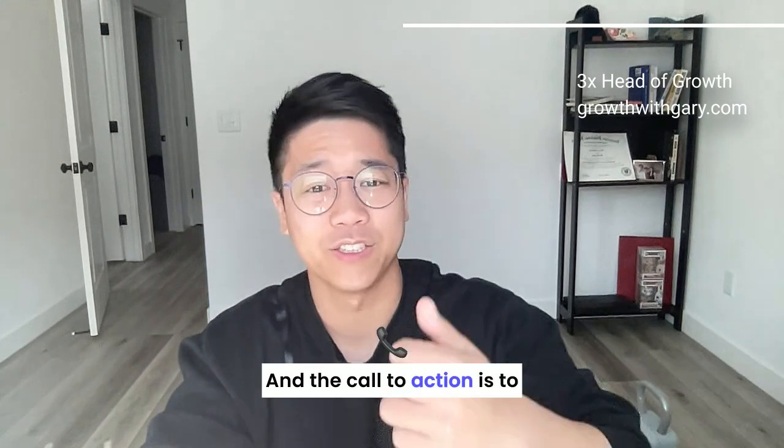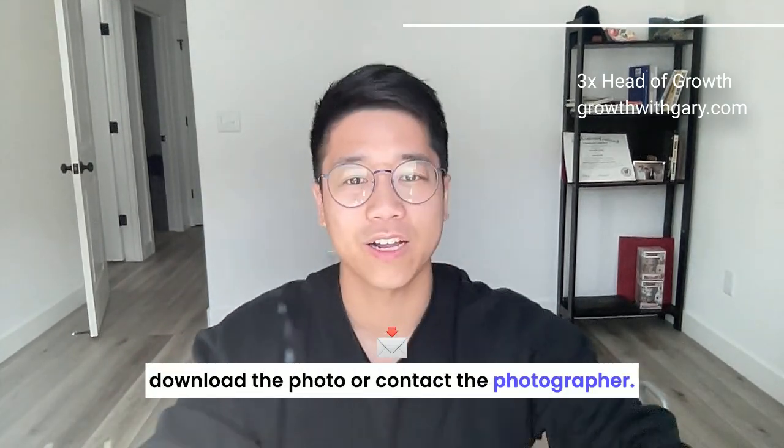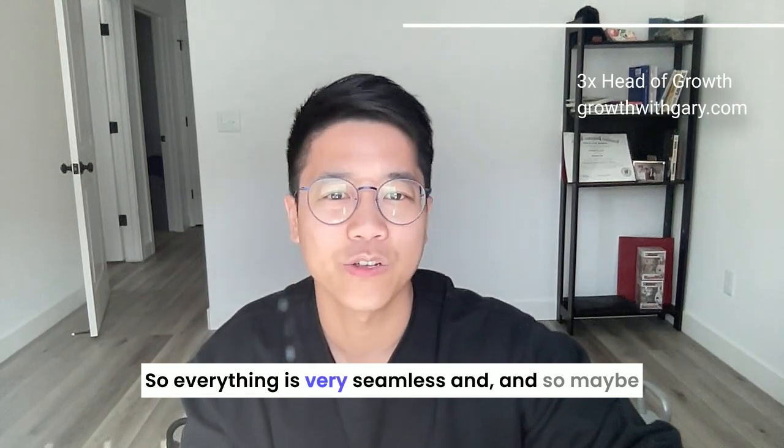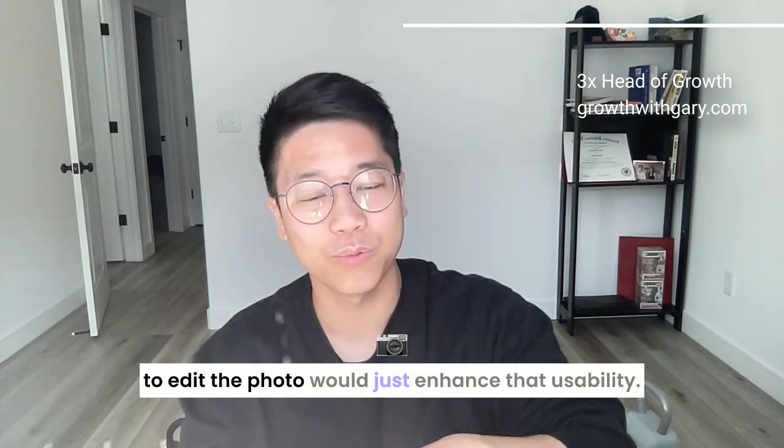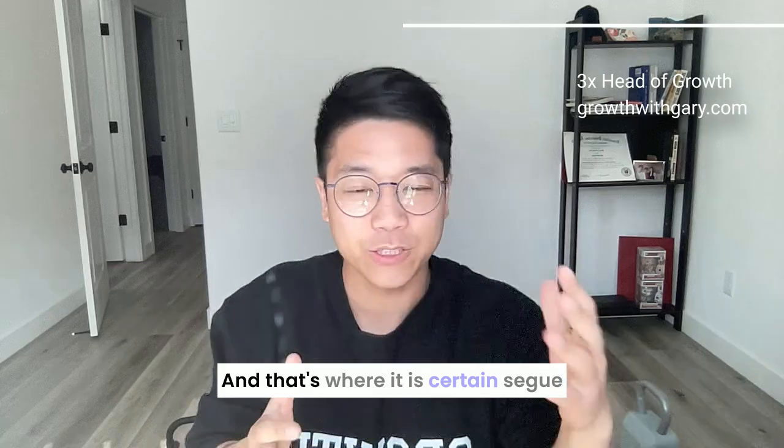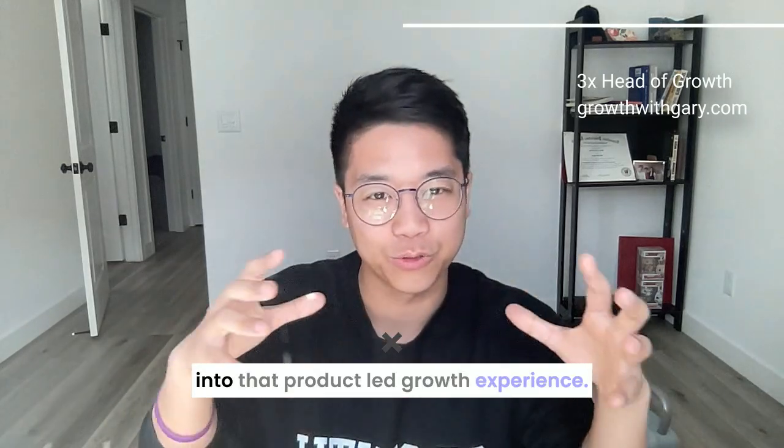The call to action is to download the photo or contact the photographer. So everything is very seamless. Maybe in the future, having features that are shortcuts to edit the photo would enhance that usability. And that's where it segues into the product-led growth experience.